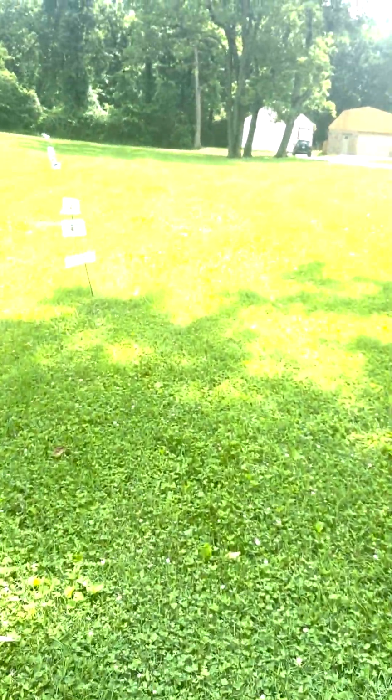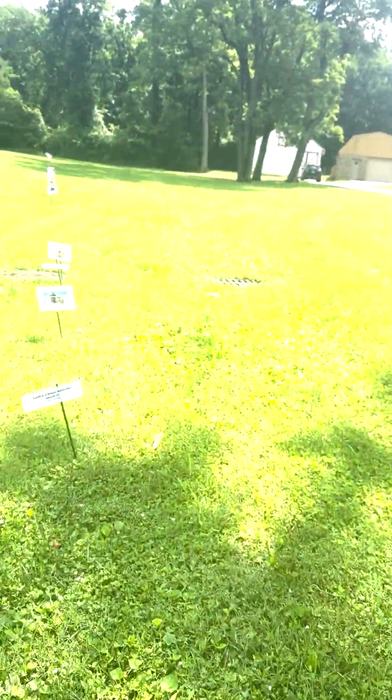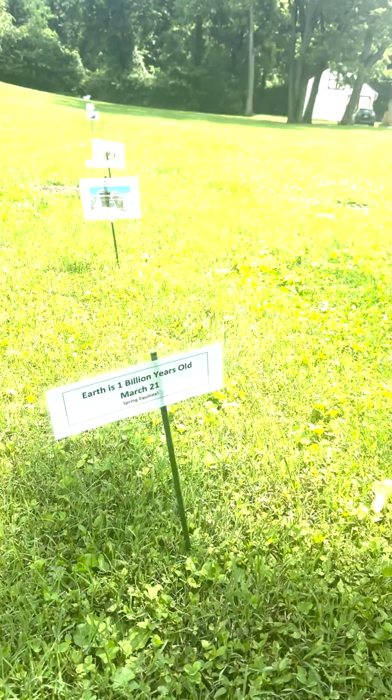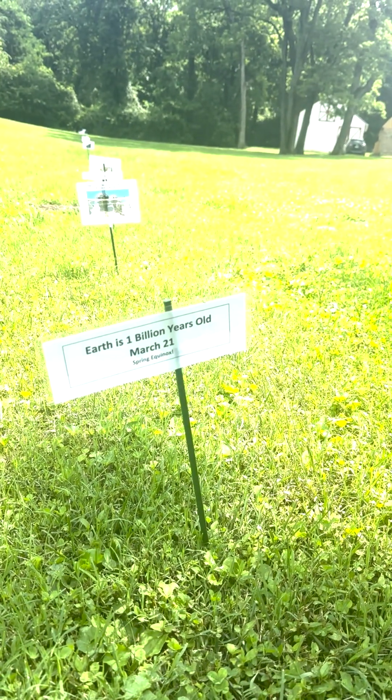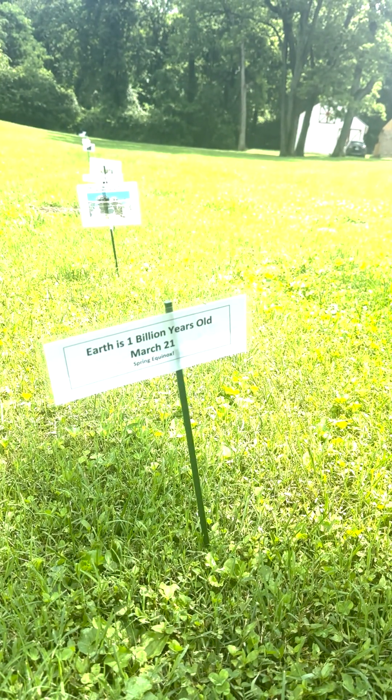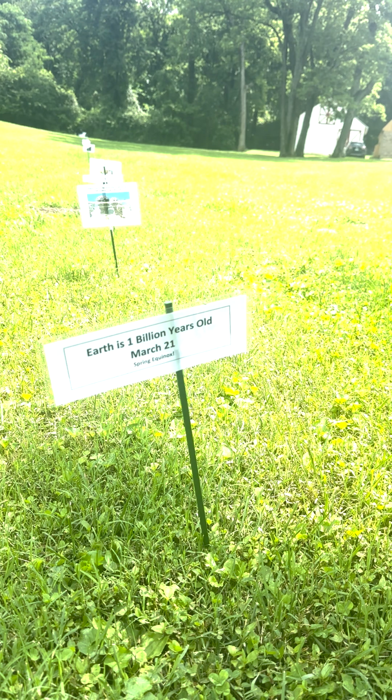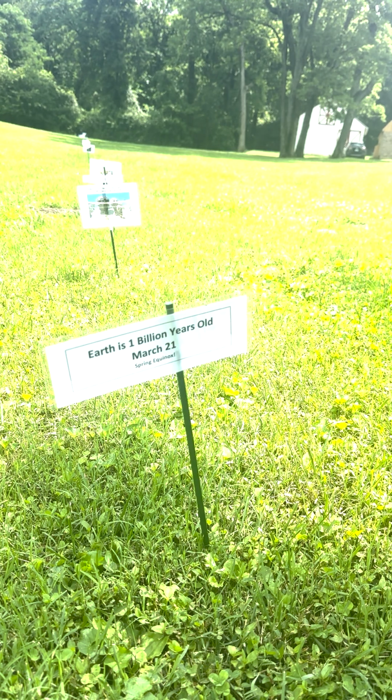All right, our next marker. We walked a good distance down the track to the 21.7 meter mark, landing on March 21st, 3.6 billion years ago. Happy birthday to us, because Earth is officially 1 billion years old.